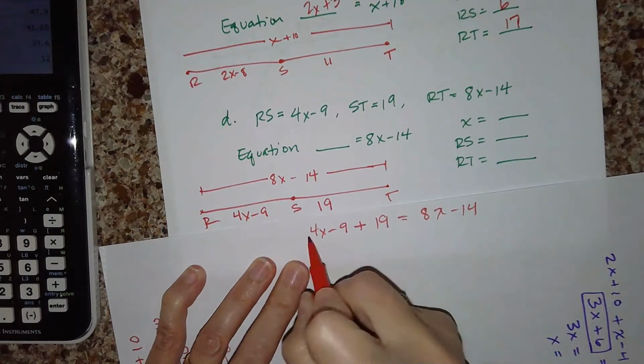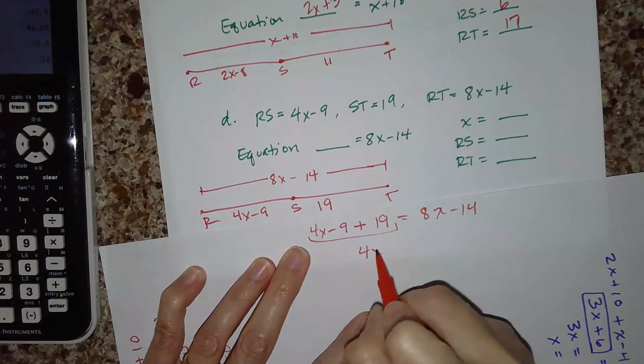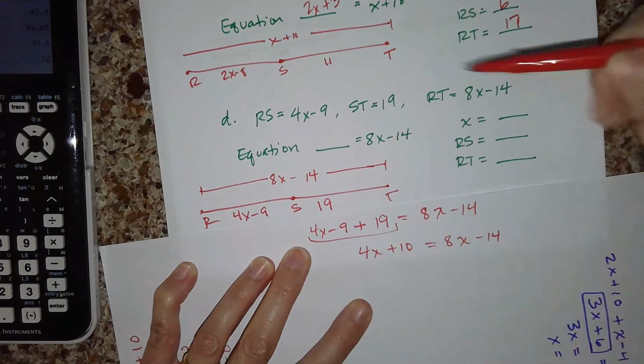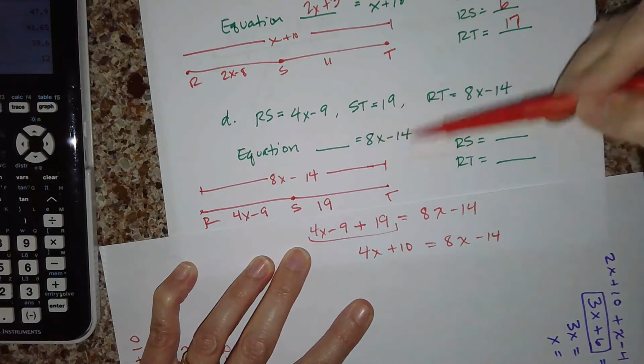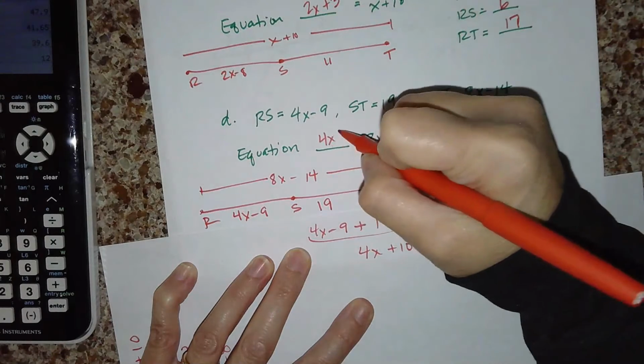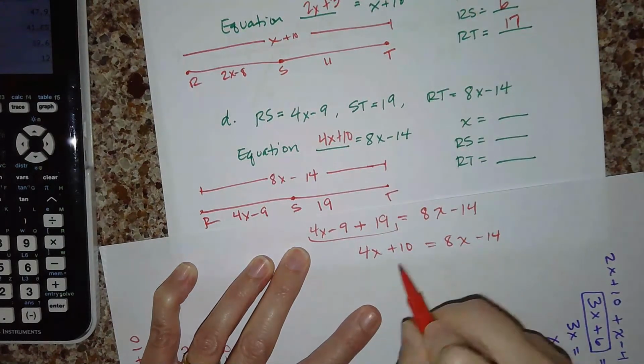I'm going to combine like terms here. So I get 4x plus 10 equals 8x minus 14. And that's what they want you to plug in here because this equation already had it set equal to 8x minus 14. So I'm going to put in 4x plus 10. Now I'm going to solve for x.